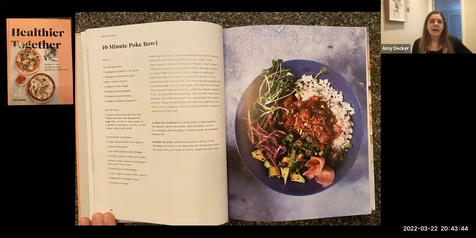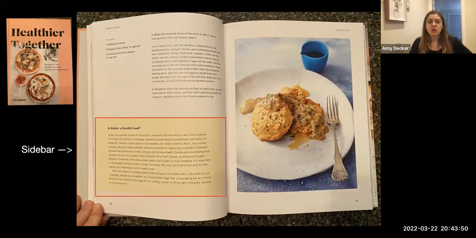And so I've taken the liberty to photograph multiple pages of different cookbooks to show you different ways cookbooks are addressing these. And I also want to highlight that a lot of cookbooks have what we call sidebars. And on our cookbook, we too will have a sidebar.